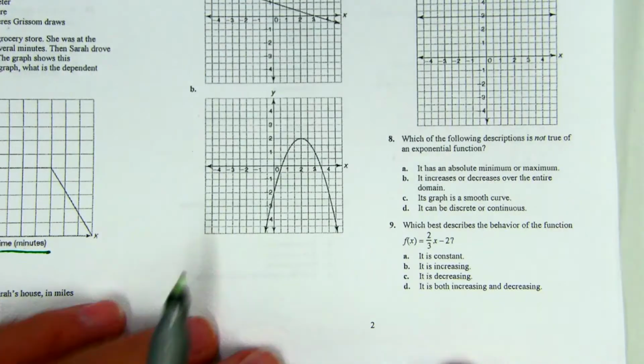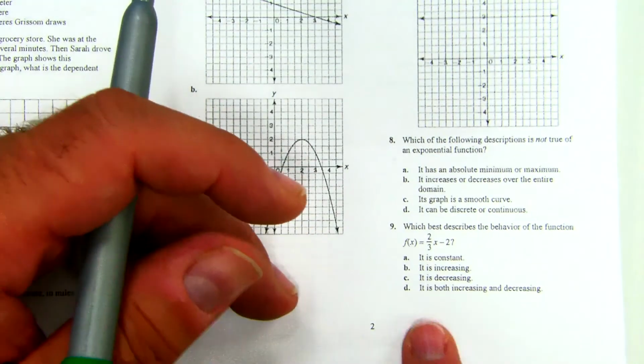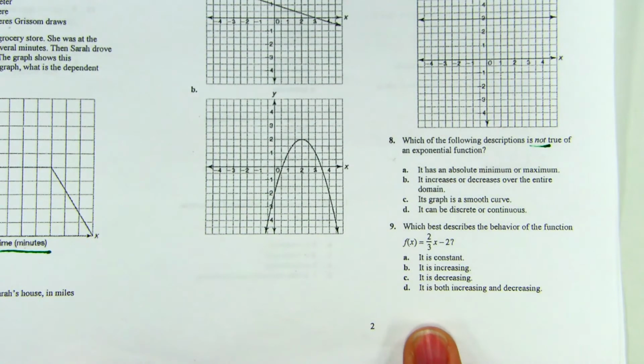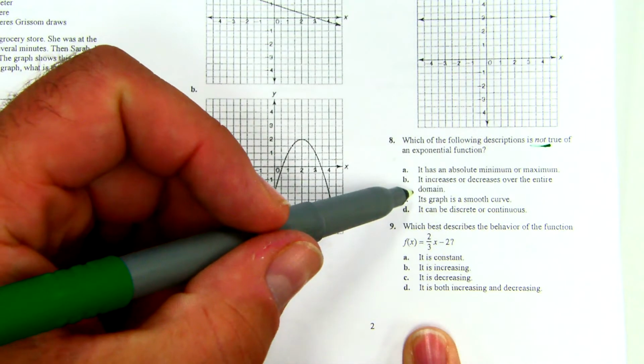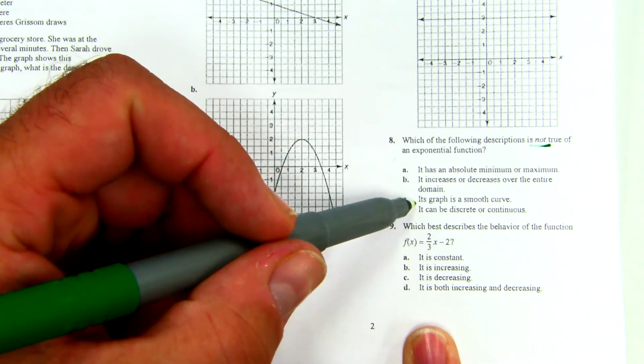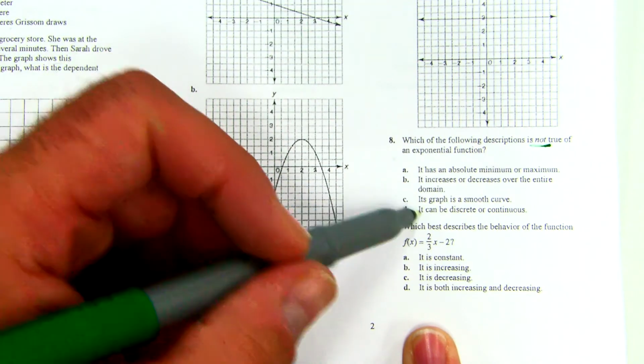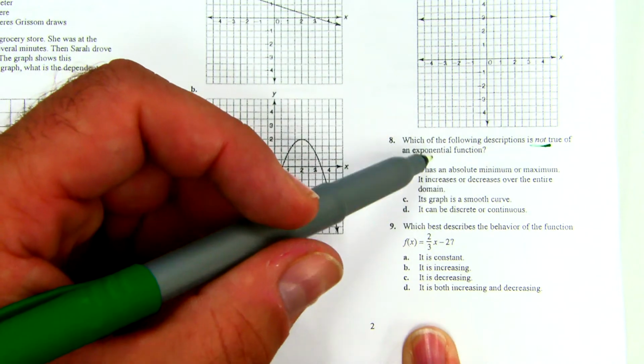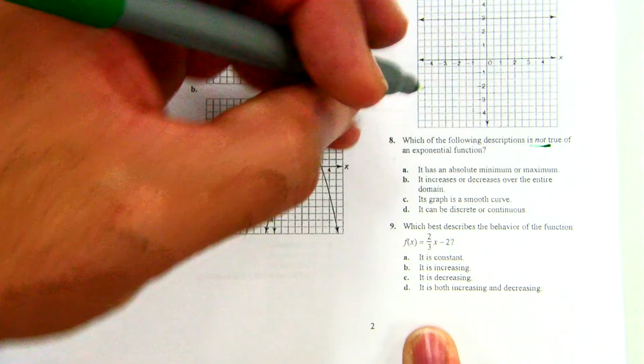Number 8. Which of the following descriptions is not true of an exponential function? So that means several of these are true. One of them is not. Okay? It increases or decreases. That's true. It's a smooth curve. It's true. It can be discrete or continuous. That's true. It has an absolute maximum or minimum.